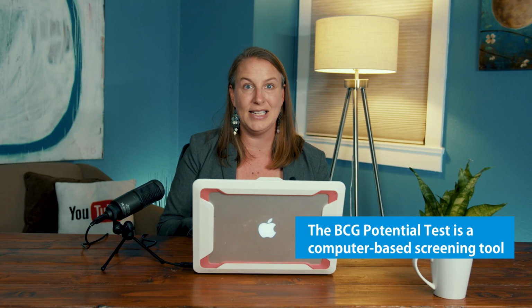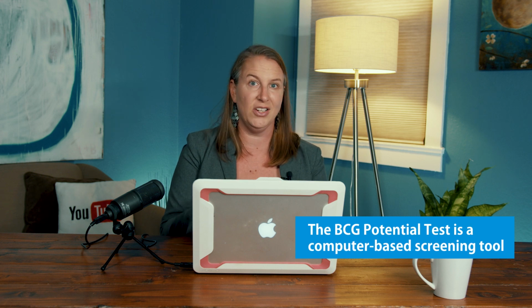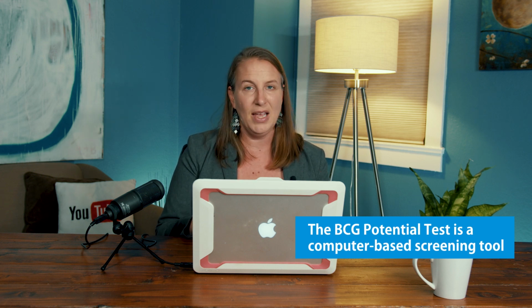First of all, the BCG Online Case, the Potential Test, is a computer-based screening tool. This is an awesome innovation by BCG to try to get a sense of candidates not that are right for BCG, but the ones that really are not right. It's what they would consider to be a lower bar of success. And then from there, you get passed on to later parts in the process.